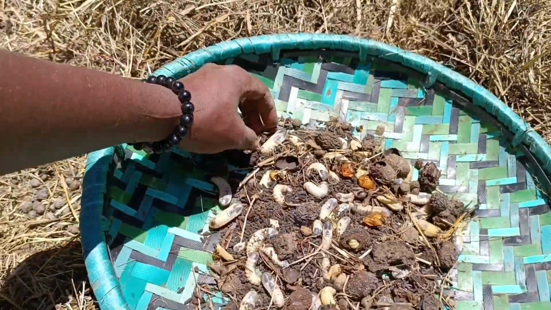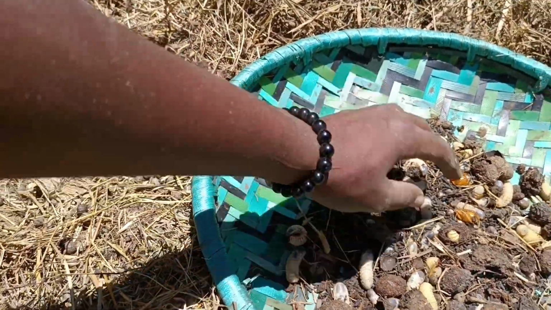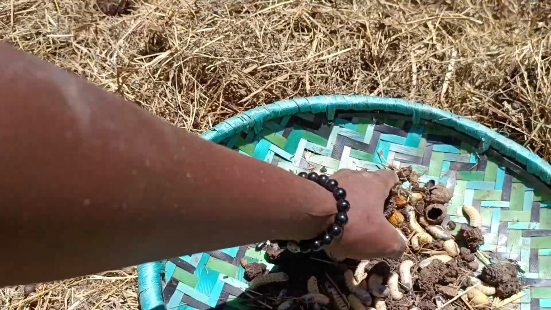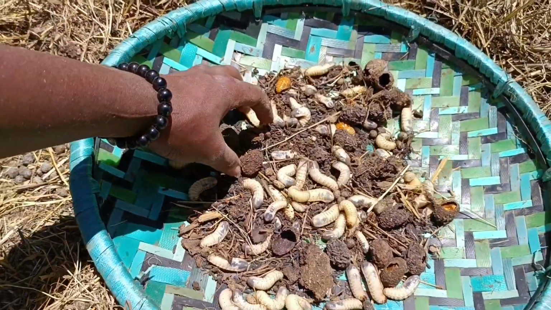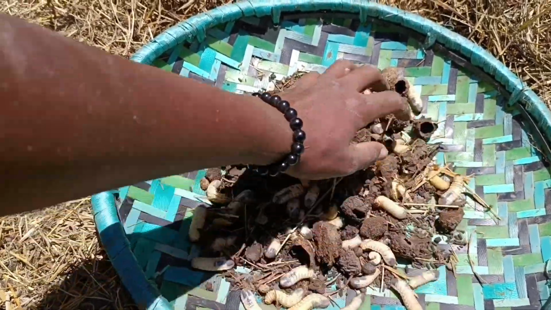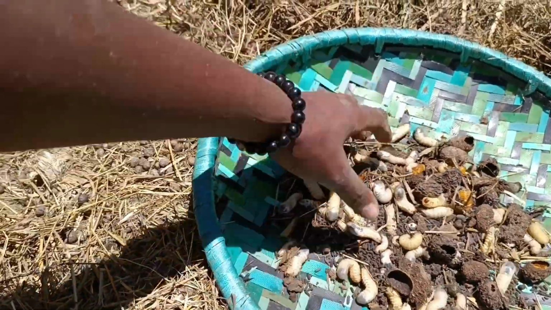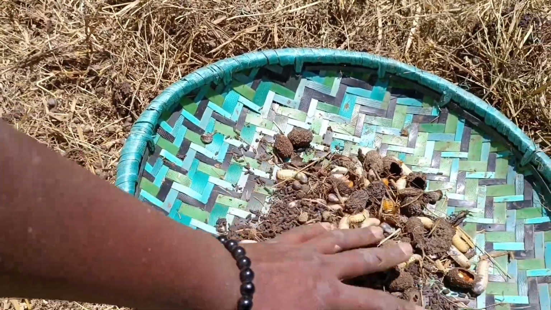No, it didn't fly away. We've been feeding this to our chicken, and there is a very simple way you can hatch them and make them grow in population on your farm. And the easiest way is creating a bed for them somewhere where the beetles can come and lay eggs, somewhere where it's shadowed, where you place your dung.